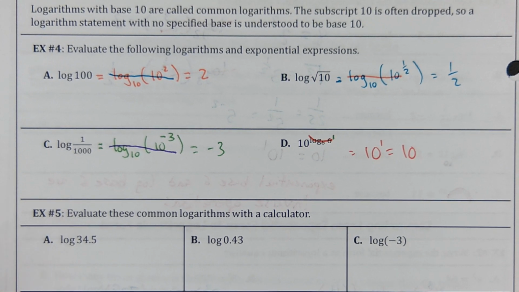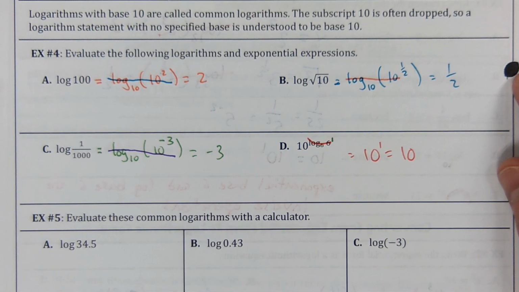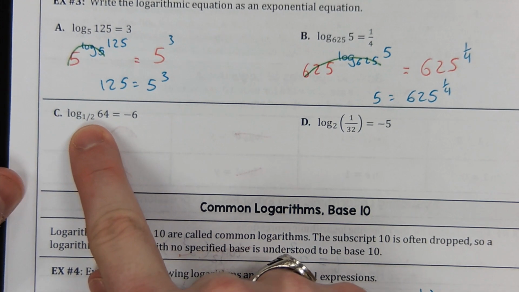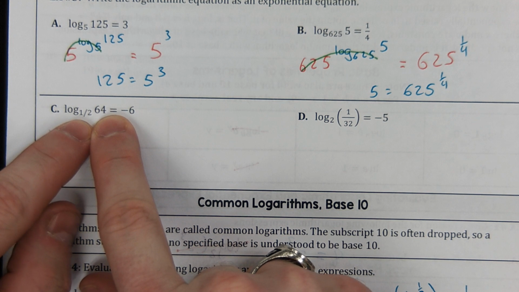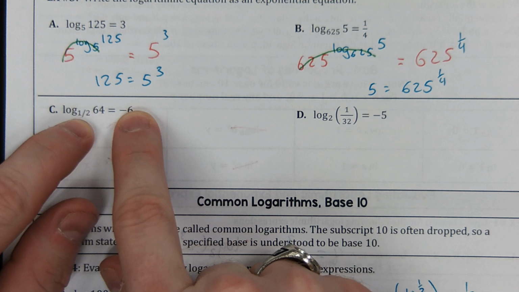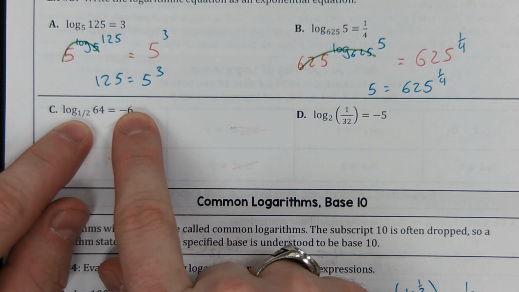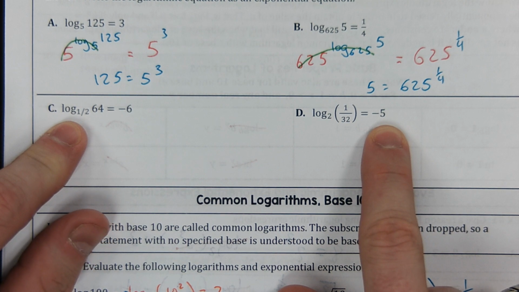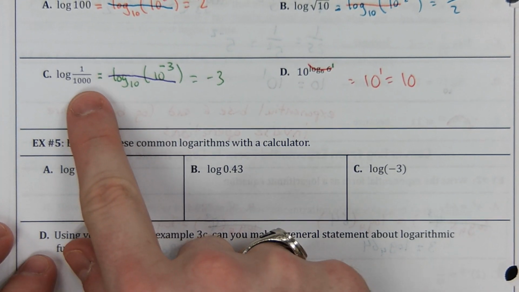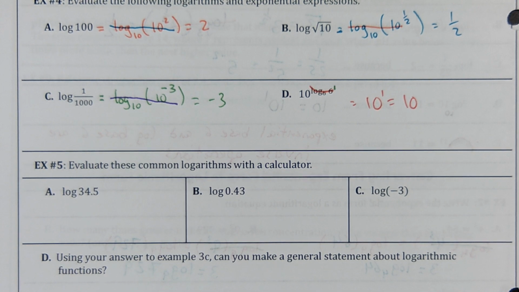Talked about tips and tricks. A pattern that I picked up on a long time ago, and maybe you did too, is that anytime you're working with things like this, where the argument and the base, one of them is a fraction and one of them is not, you're always going to get a negative result, because the result is the exponent that made it happen, and negative exponents flip fractions over. And that's what happened right there. You guys cool with that? All right.